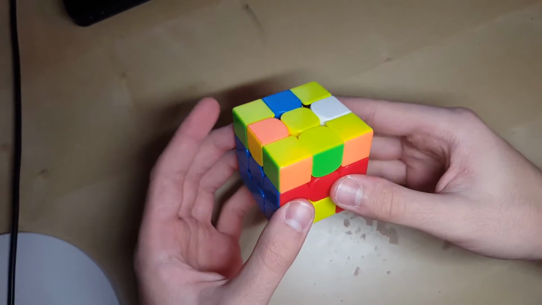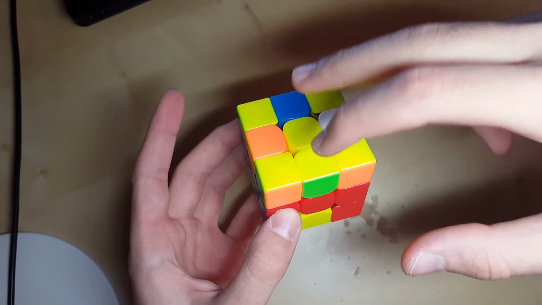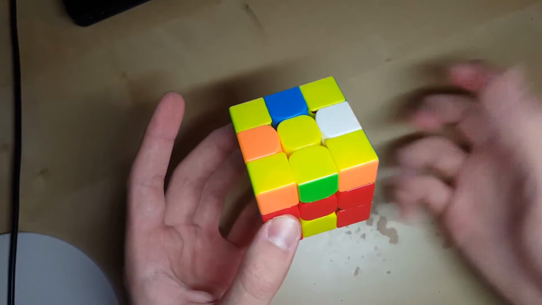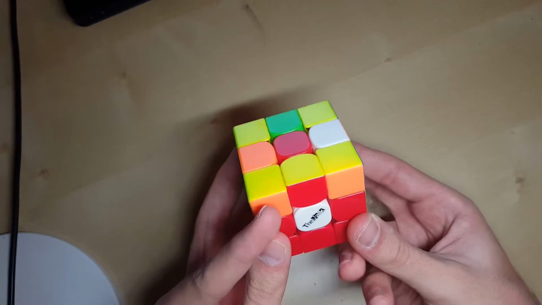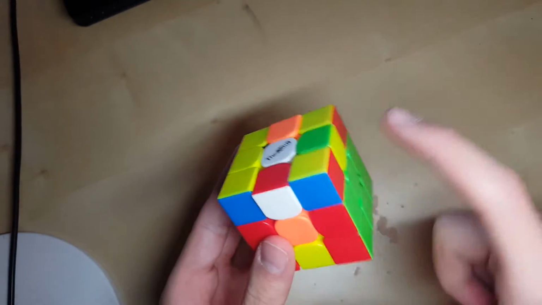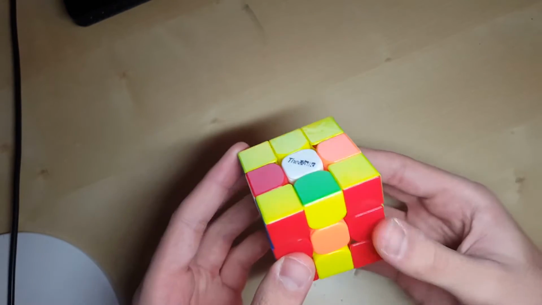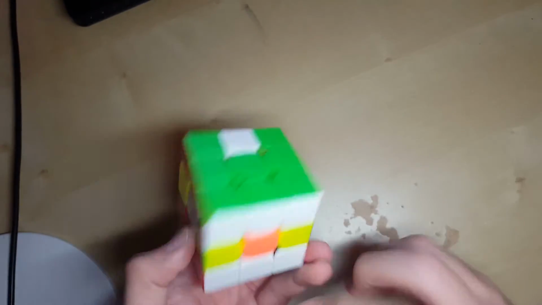Here's the second case. This time they're opposite each other, so one of them is misoriented, one of them is oriented. There's two ways to do this. The first one is you just do M prime U M prime, and now we have this case where you just do an M, and we have misoriented.